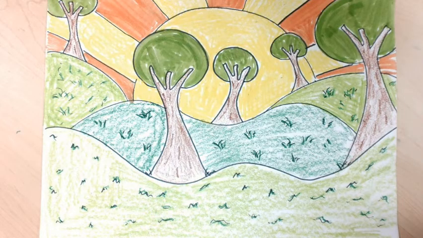And I just fast forwarded to show you guys my colored in landscape drawing. And that is how you show foreshortening in a landscape drawing.